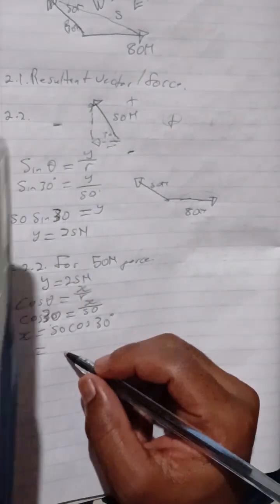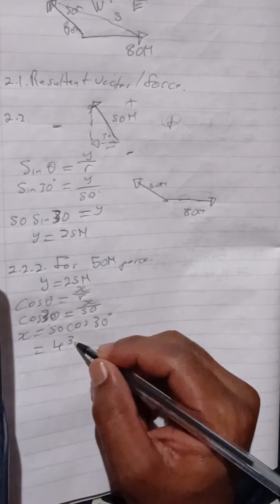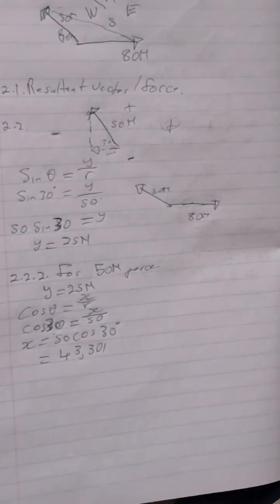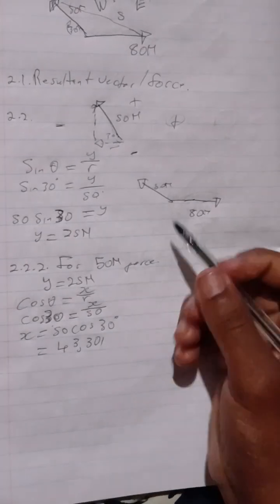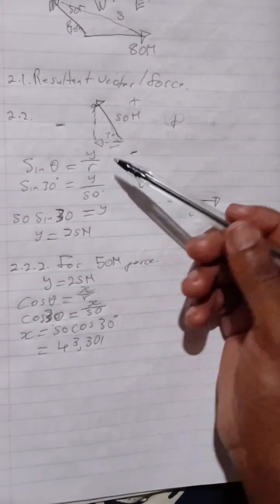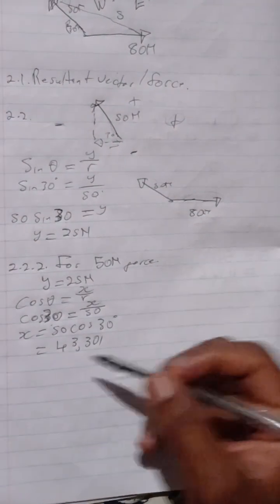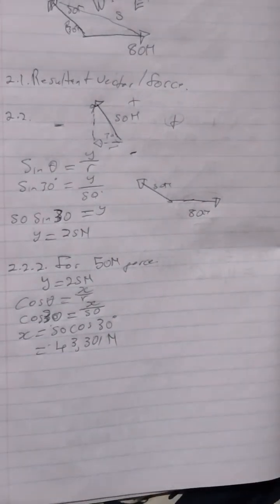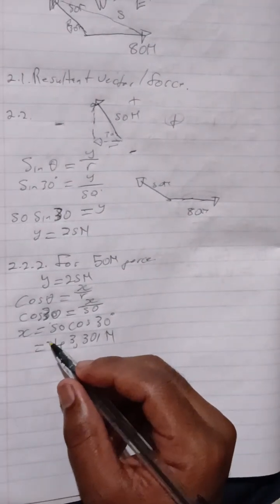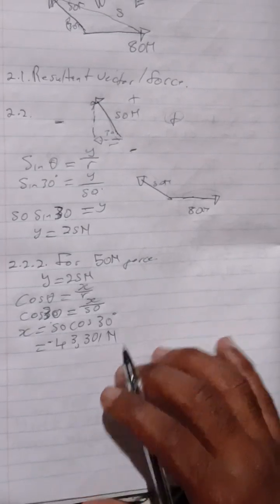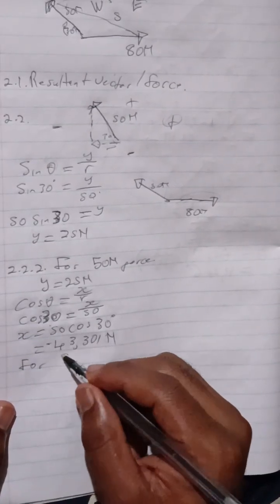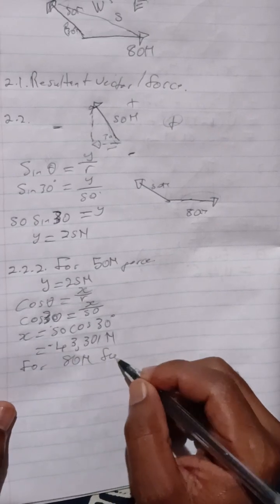It gives us 43,301. But let's be careful, guys, what is the direction of this component? Because it goes there, it should be negative, but it's fine, we can leave it like this for now, but we must note that it is negative. So let's go to the next vector now, the 80 Newton force.